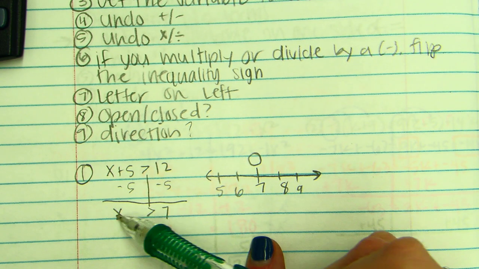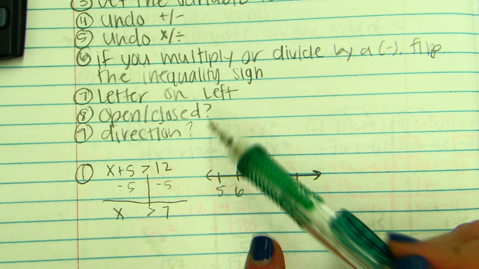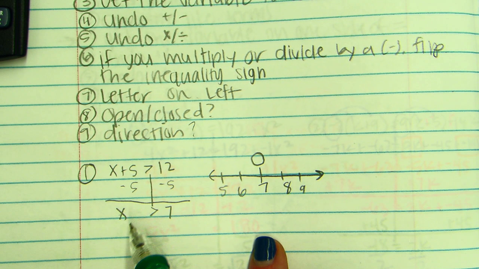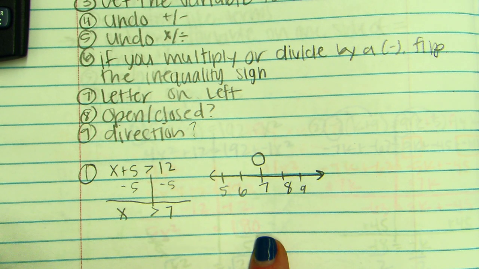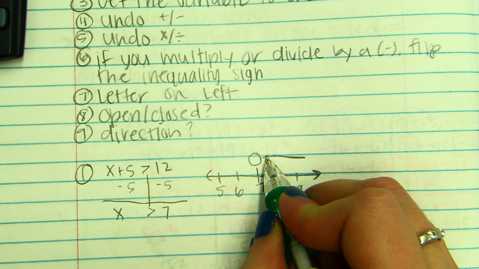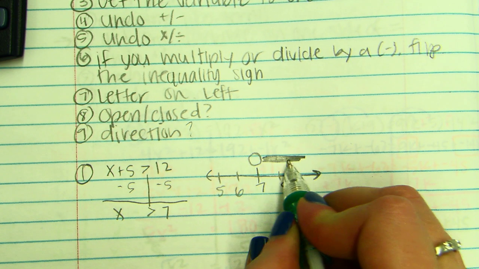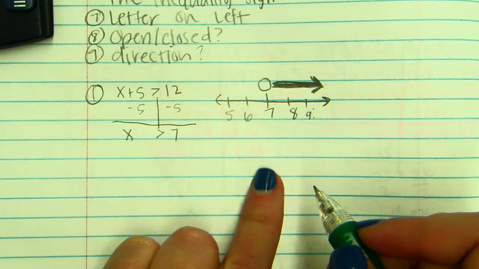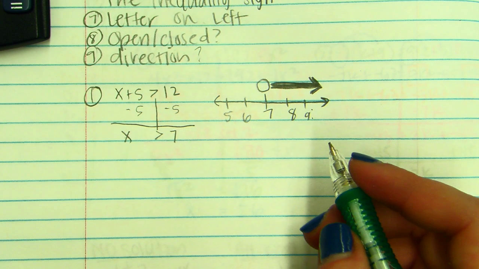The letter is already on the left here, and I decide if it's an open or closed circle. So we're going to shade everything x can be. Can x be 7? No. X cannot be 7 because x has to be greater than 7, so I don't shade in the circle. And then x is everything greater than 7, so I shade all of the numbers that are greater than 7. That was a pretty simple example, only had one step. Let's do another one quick like that.